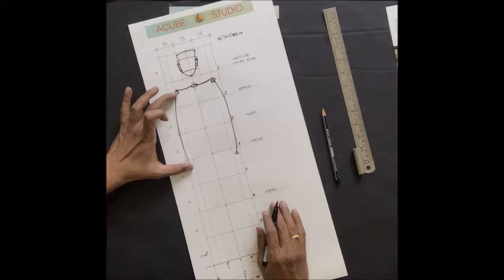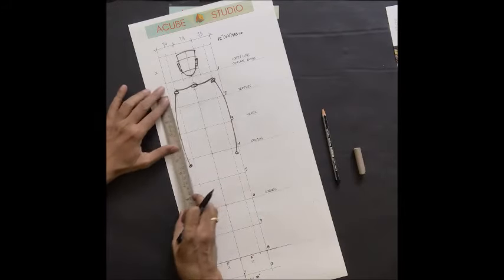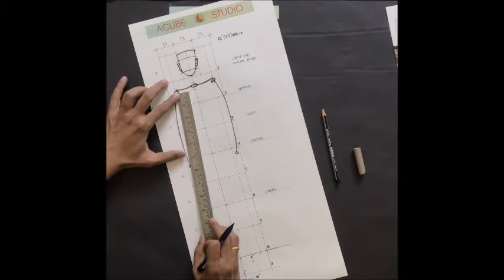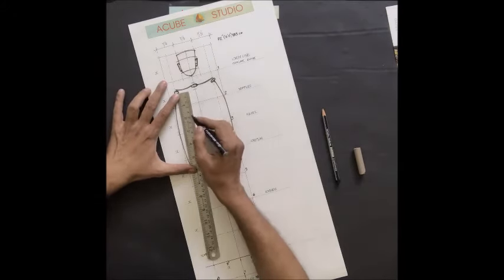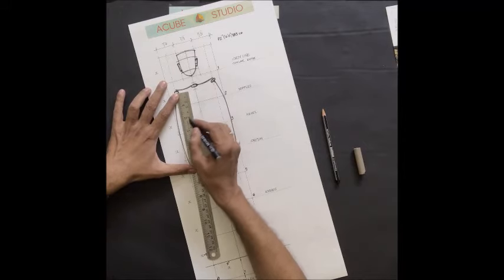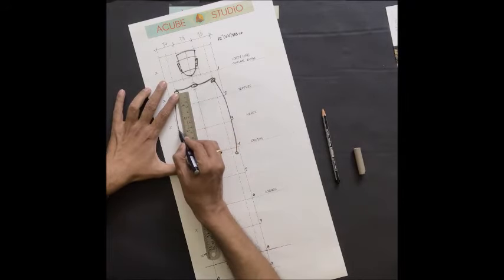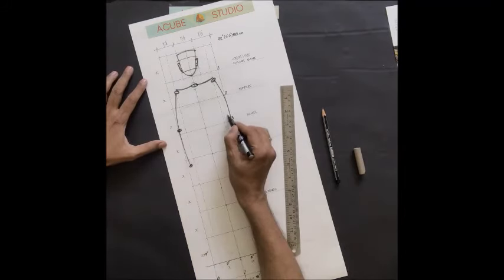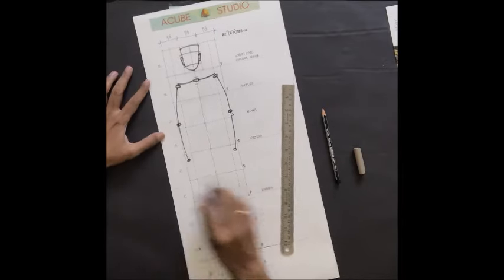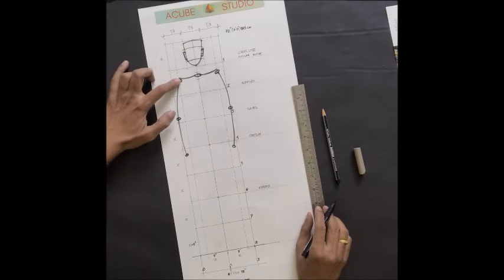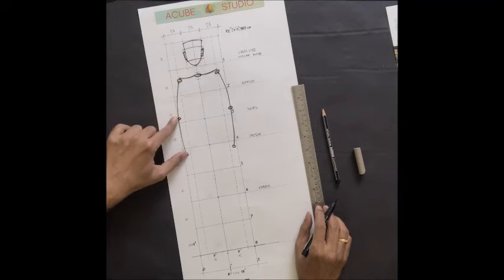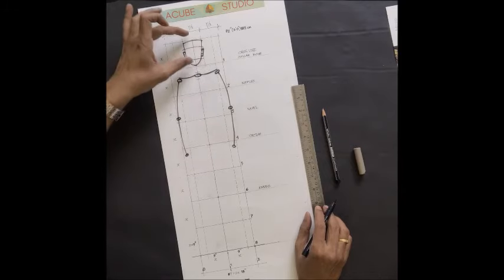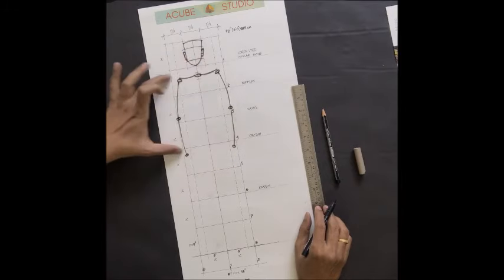Now you have this, you measure this hand, and mark the center of that somewhere here. This center is where your elbow comes. So we have the shoulder, we have the elbow, and we have the wrist. All this is happening in this part which is below the face. This is what we call the torso.